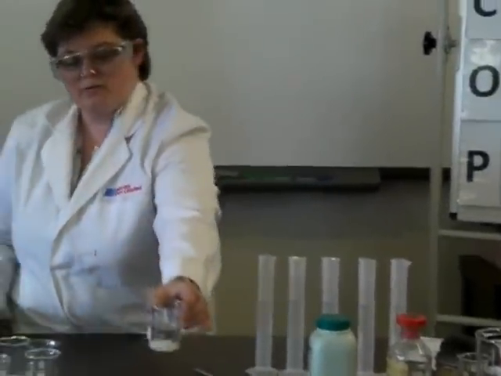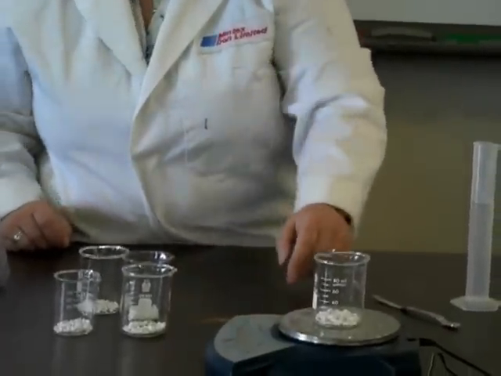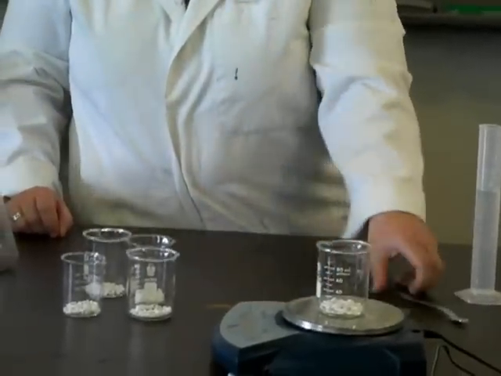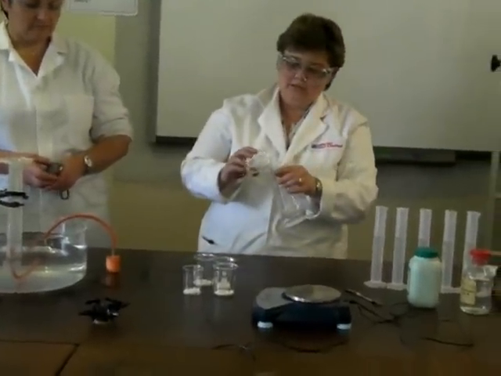So first job is we need to measure out a fixed amount of calcium carbonate, and we've been measuring out 7 grams of calcium carbonate with our spatula. Calcium carbonate goes into the conical flask.